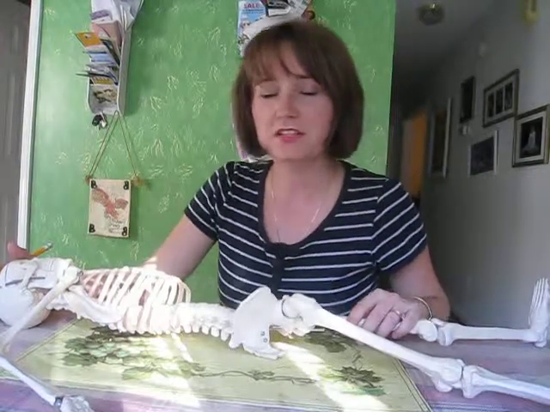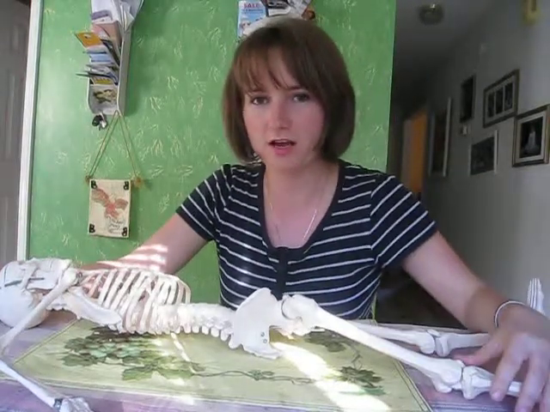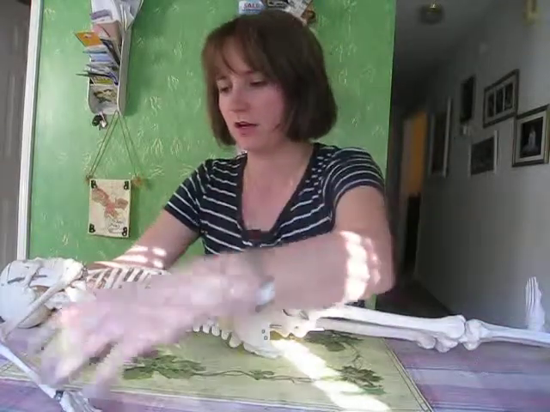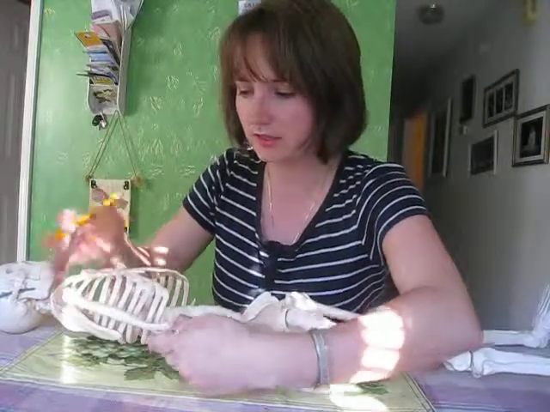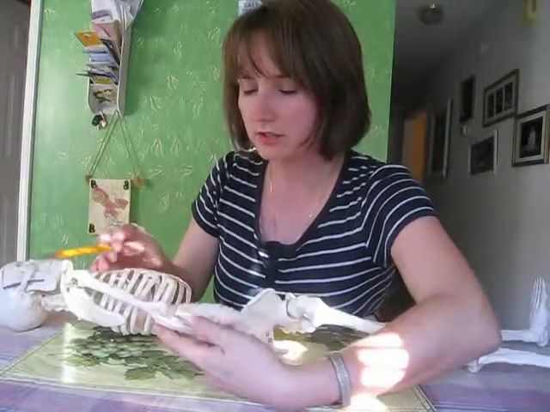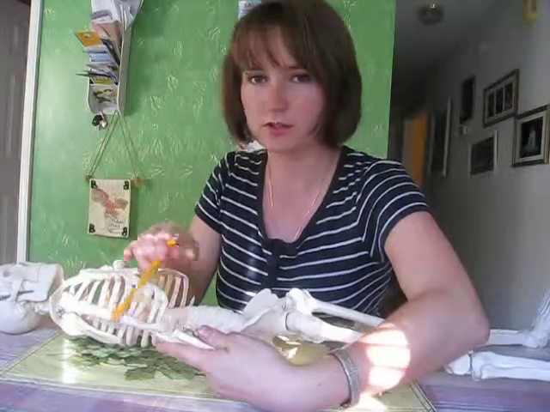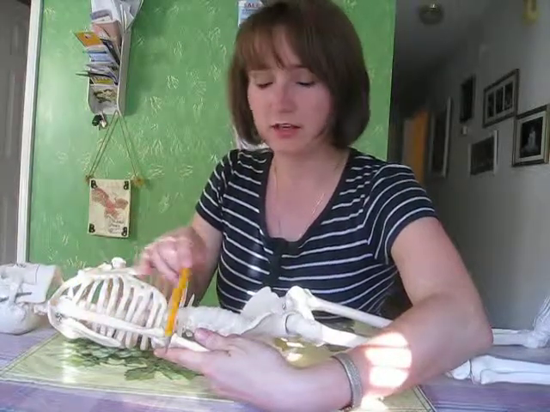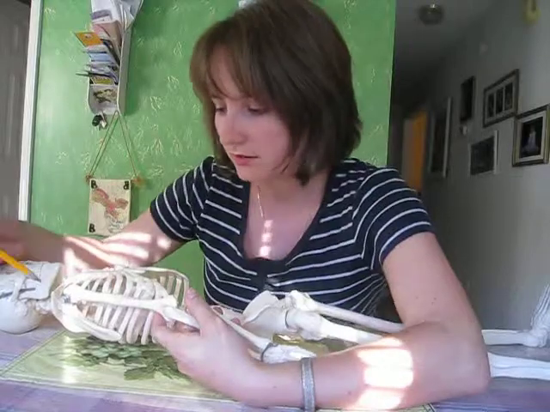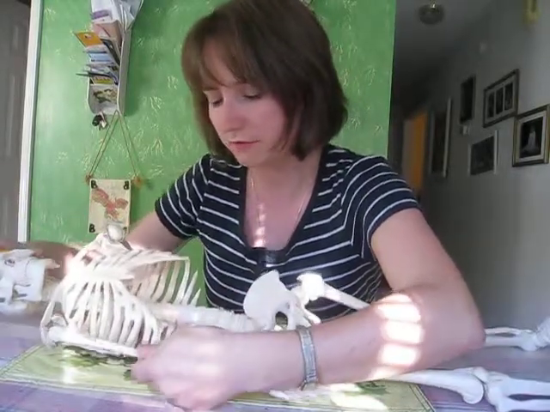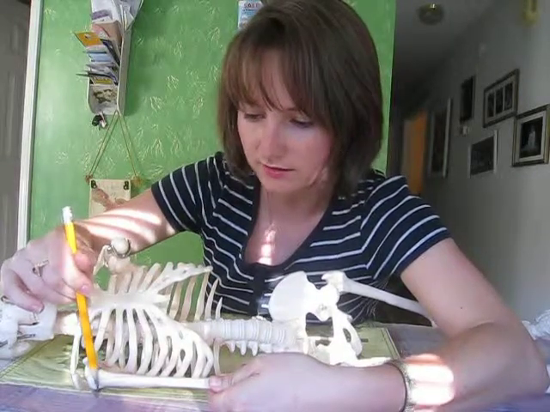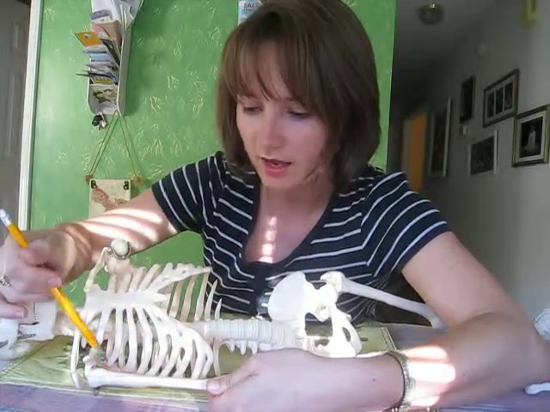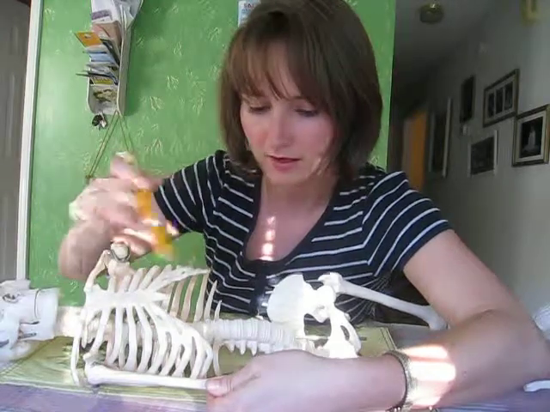Hello. In this video I'm going to try to identify some of the main bones of the skeletal system. So first let's take a look at the upper limb of the skeleton, and in particular let's take a look at the humerus. This bone right here is the humerus, and if we look at the skeleton anteriorly, this portion over here is the greater tubercle, and this is the lesser tubercle.